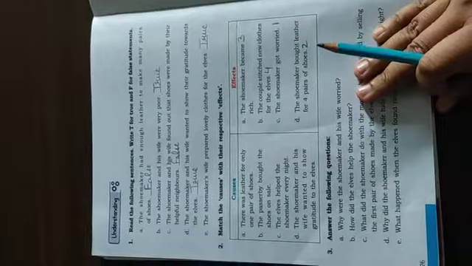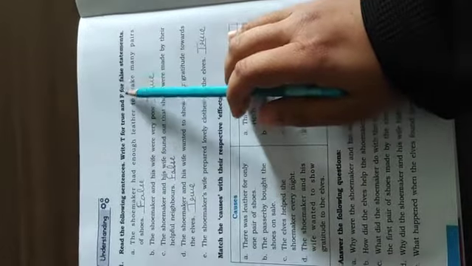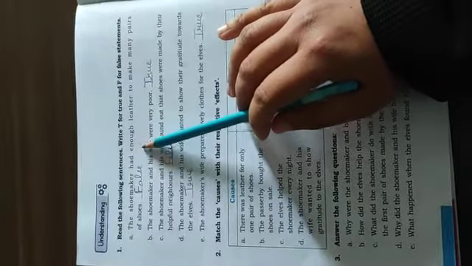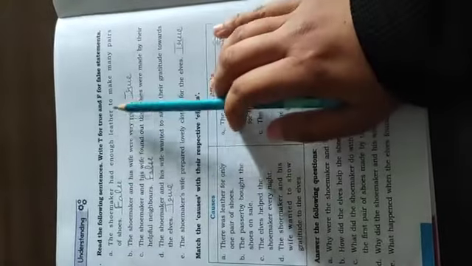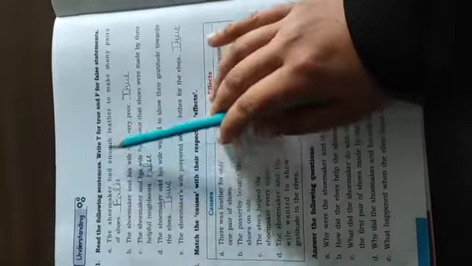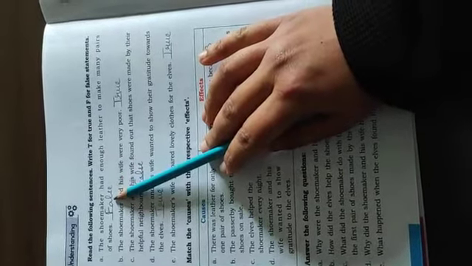Students, today we will go for back exercises of chapter number 9, Tricks and Treasures. So let's start now. The first exercise is: read the following sentences, write T for true and F for false statements. So we have to tell which statement is true and which one is false. The first one is: the shoemaker had enough leather to make many pairs of shoes. So was he having enough leather to make many pairs of shoes? No. This is a false statement. So we will write down false in the first one.